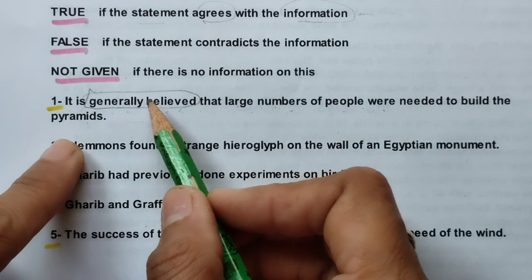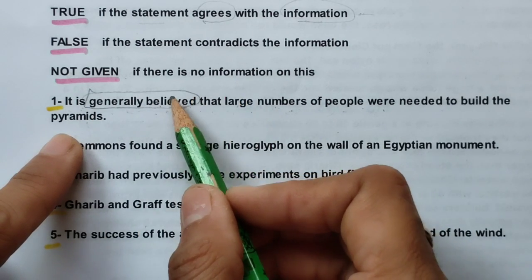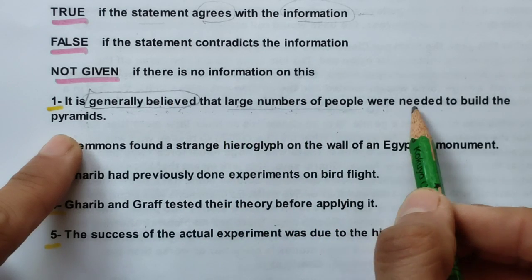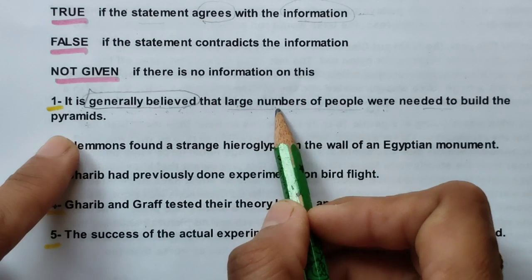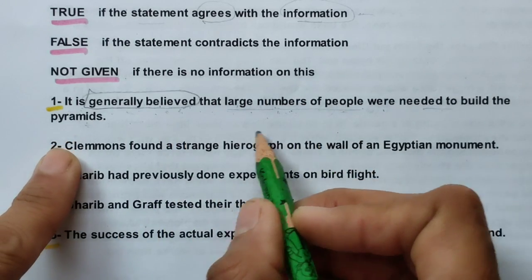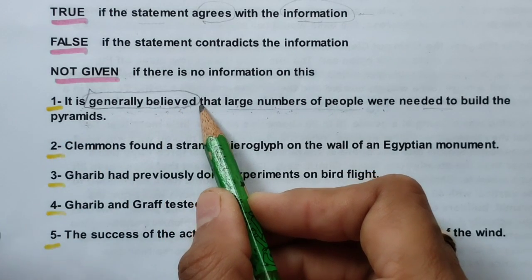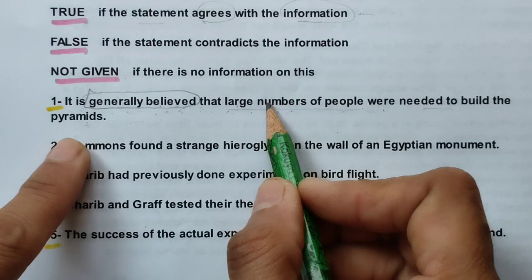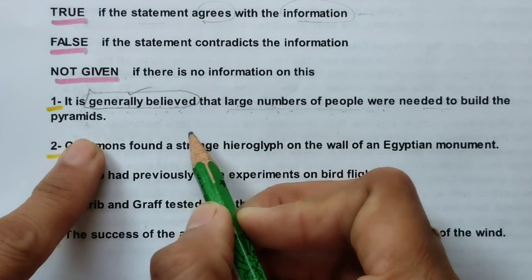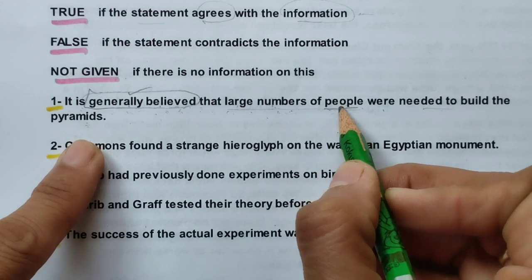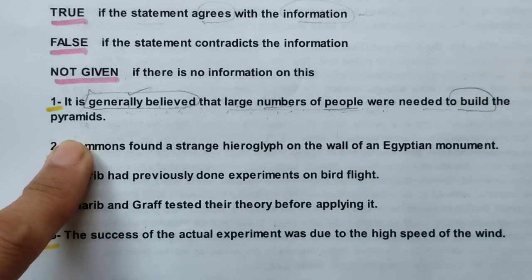Like it is generally believed. Suppose this is given and the other statement they are saying in the passage, and they are not talking about whether large number of people were needed to build the pyramids or not, or small number of people, then it is not given. Now here we know this is the first type of question, and for the first question, definitely we will start looking for the location of this statement in the first paragraph. But this is also a keyword, whether a large number of people were needed to build the pyramids or not, we need to find it.